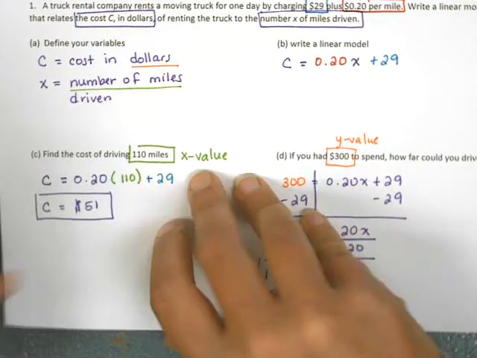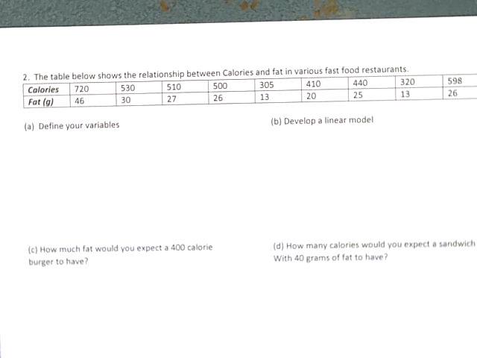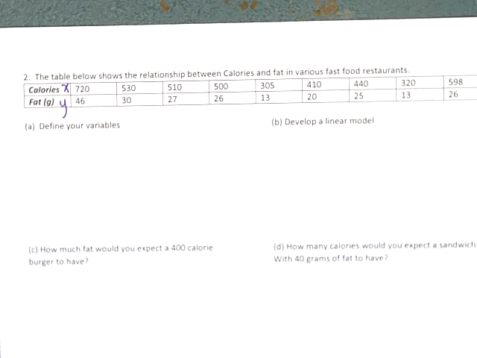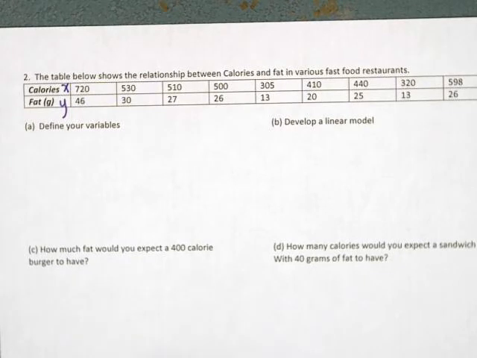Okay, let's try one where we have to use our calculator to get our equation before we can do our calculations. So this says the table below shows the relationship between calories and fat in various fast food restaurants. So x is going to be the number of calories, y is going to be the amount of fat, because x is always my first row and y is always my second row.